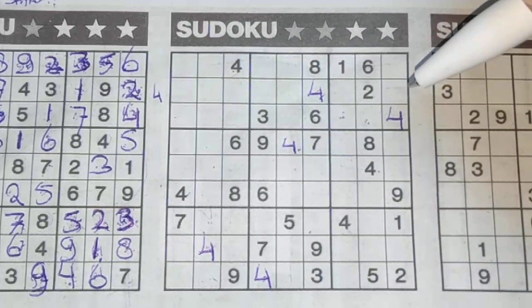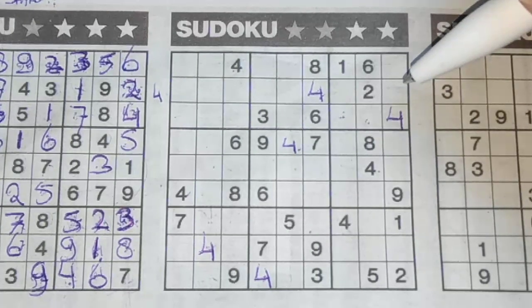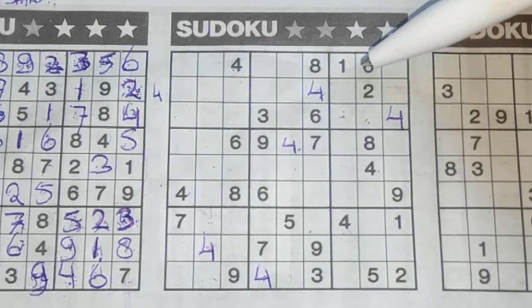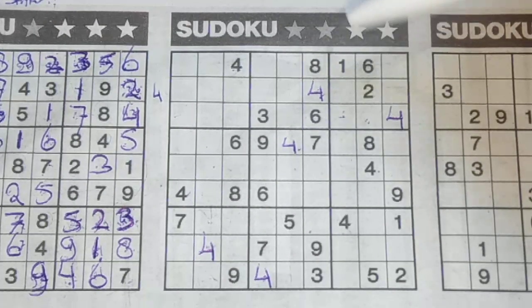And now, let me see which number I can use. How about the 7 or the 9?